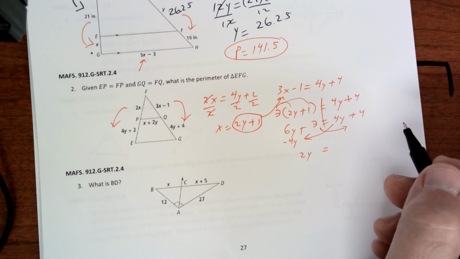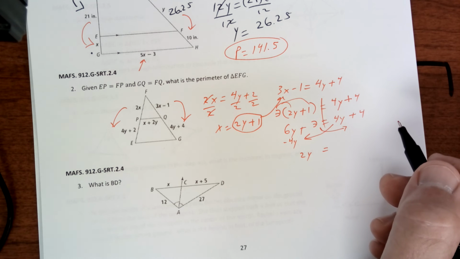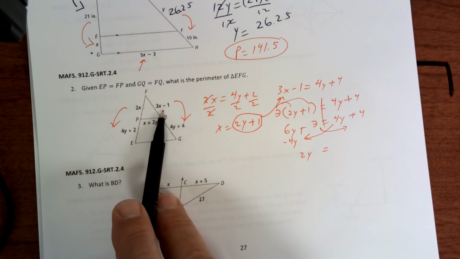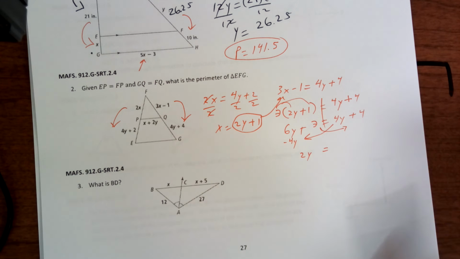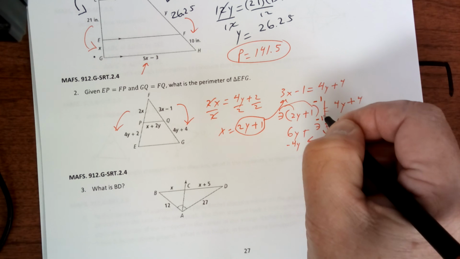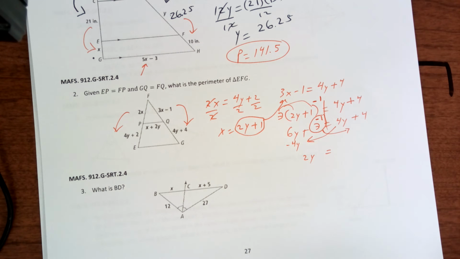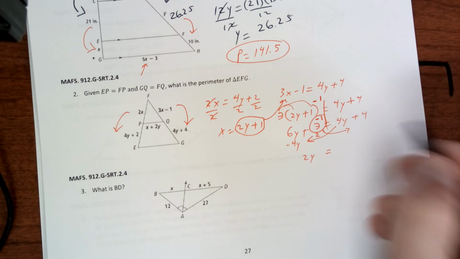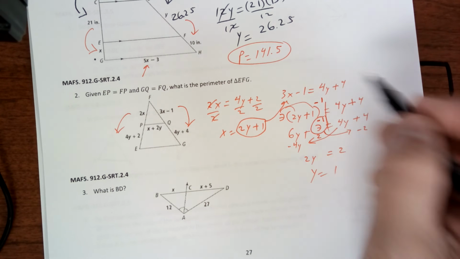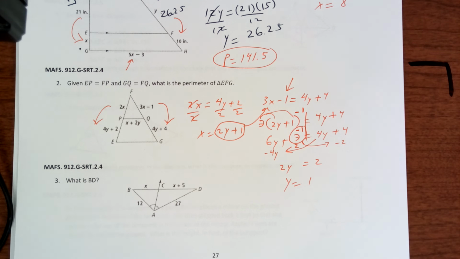And let me see what I'm doing here. 2y. This should be a minus 1 here. So let me see what I have. So I have the 3x minus 1. So there should be a minus 1 right here. So let's put that minus 1 just to play catch up. And so now that's going to be 2. And you want to subtract 2 and get 2, and y is equal to 1. So be careful with that 1 right there. Okay? So y is equal to 1.